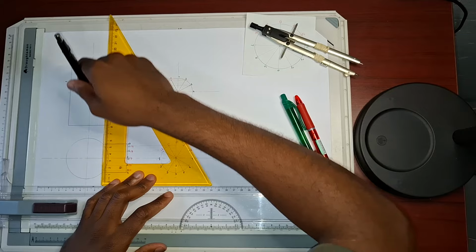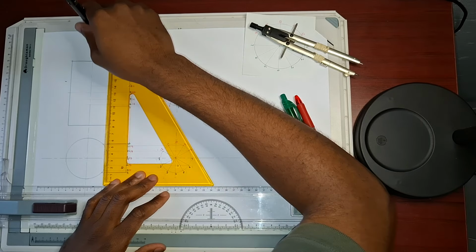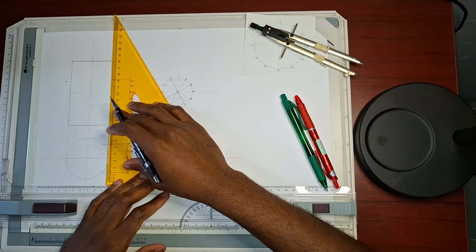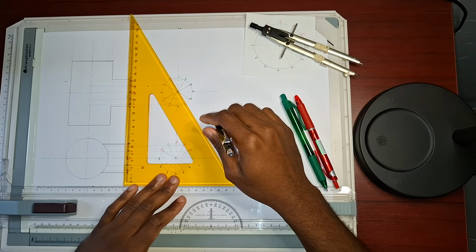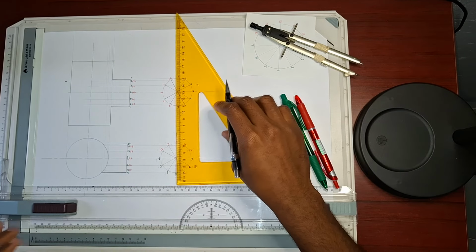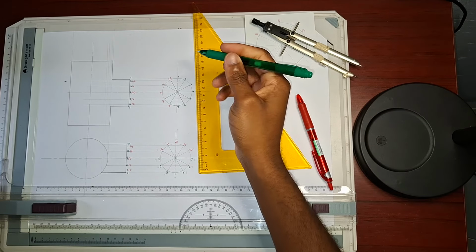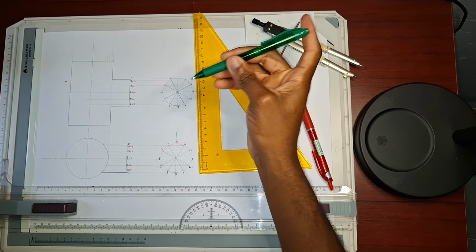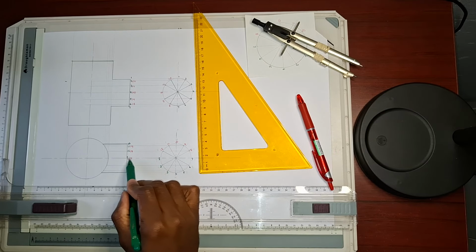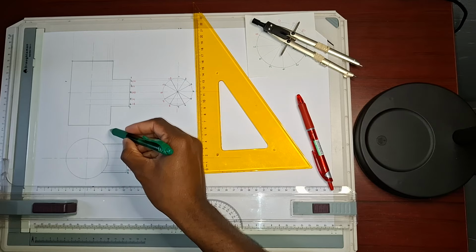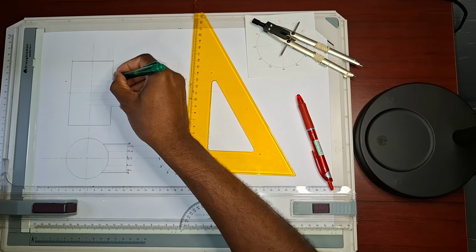Take it up. Like that. So now let us look at the ones that will be in front. We're gonna trace 1 along this line. It meets the other one right there.